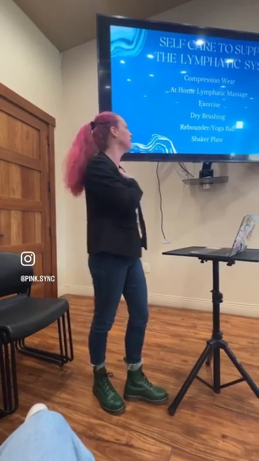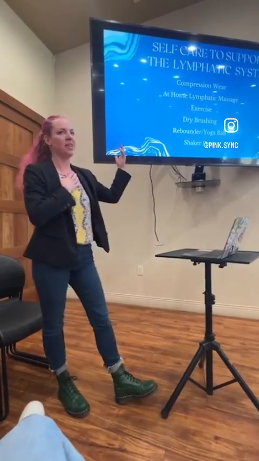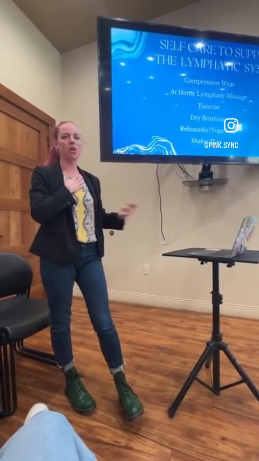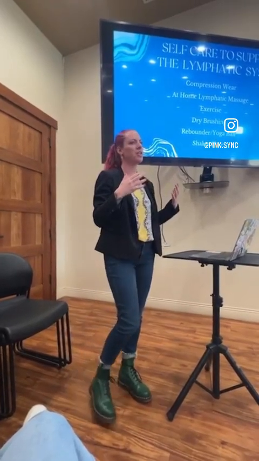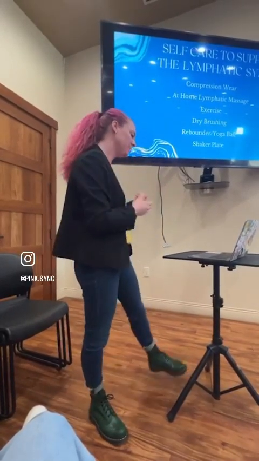Can help move lymph. As well as shaker plates. Shaker plates are great, just on a very low setting. You don't need to do more than 5 minutes to get that gentle vibration. Can help with that flow.